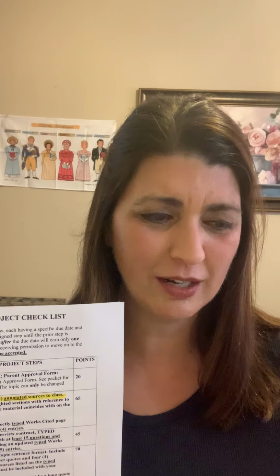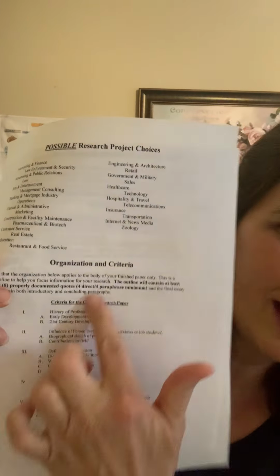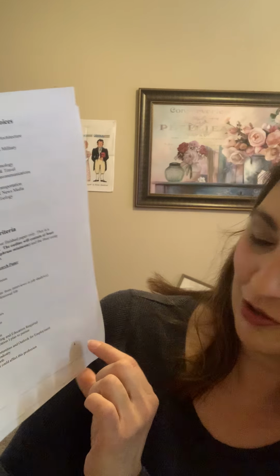Roman numerals, Mama Shro, what exactly are you talking about? Oh, I'm so glad you asked me these Roman numerals. Remember all of that information, the organization and criteria that's found on page 4? So you are going to pull out a website. And this website about nursing is going to have information about the history of nursing. So you are going to copy that, take a screenshot of it, whatever.